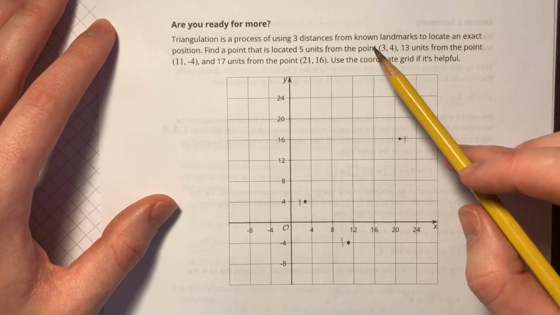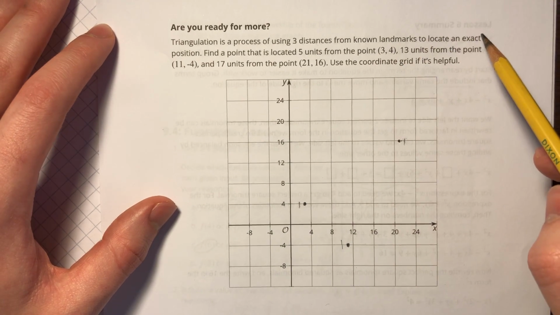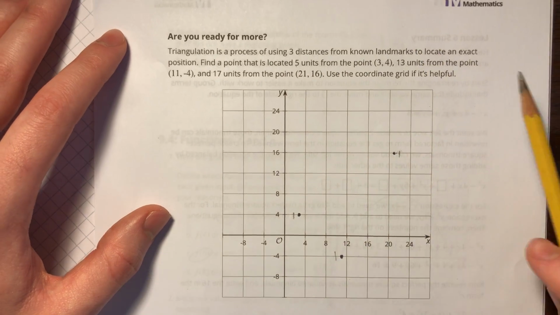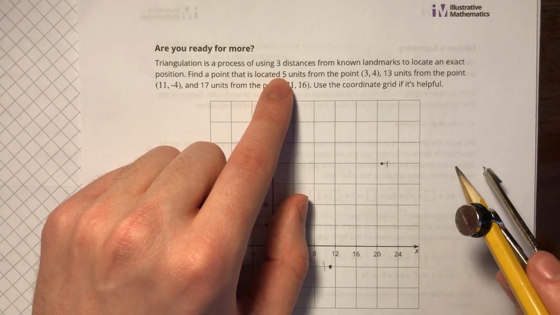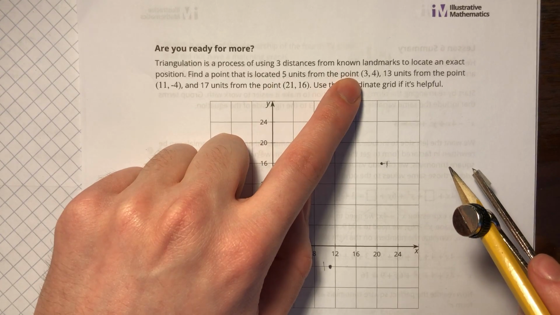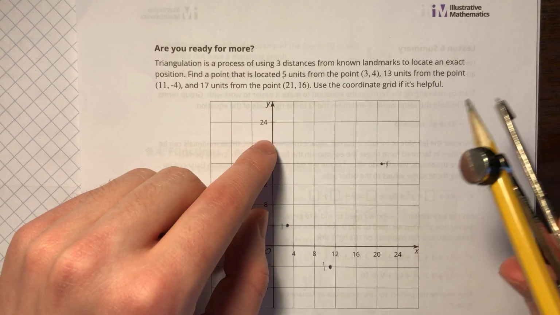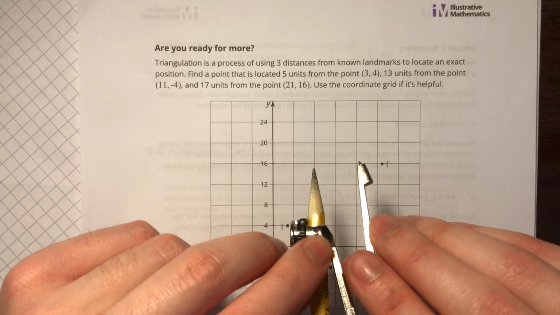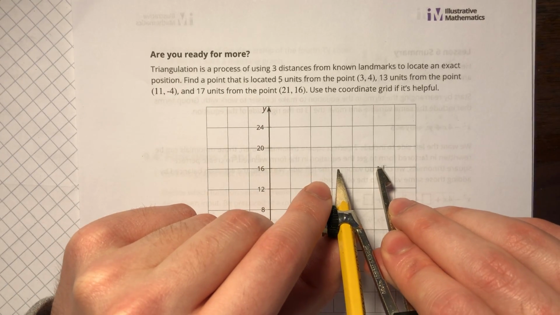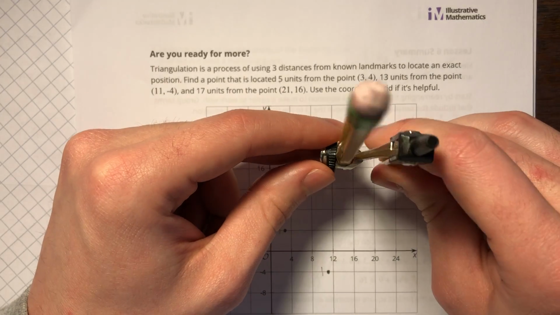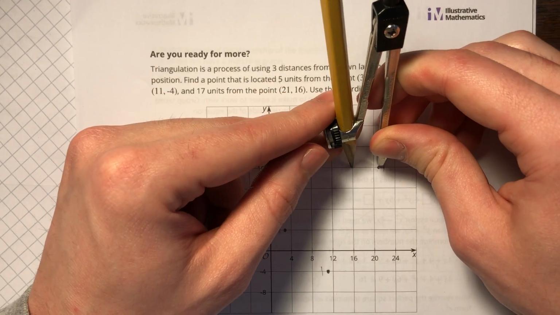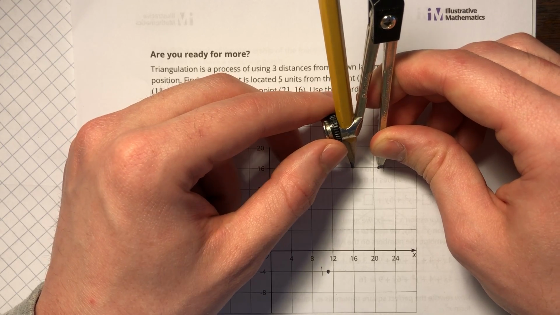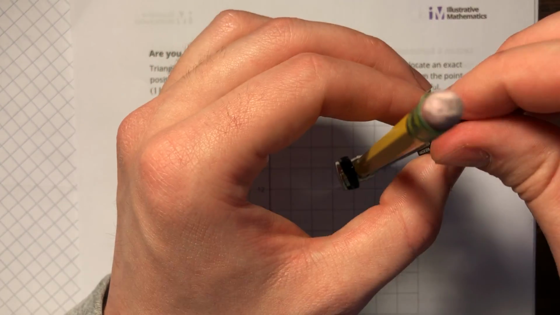So using 3 distances from known landmarks to locate an exact position. Find a point that is located 5 units. Okay, if I'm looking for something 5 units away from (3, 4), that's like creating a radius of 5 units. So I'm going to set my radius to 5. I know I'm at 21, so 5 less than 21 is 16. That's pretty nice to find. Not too difficult.